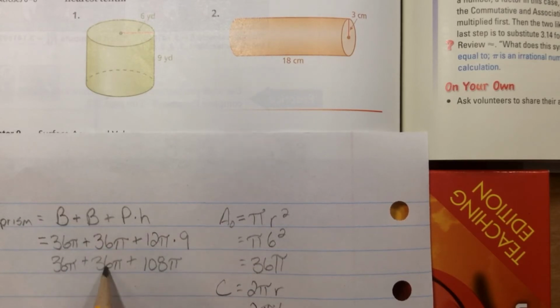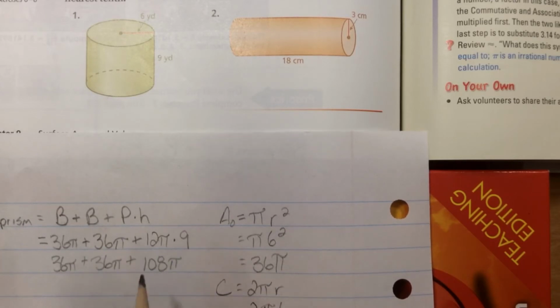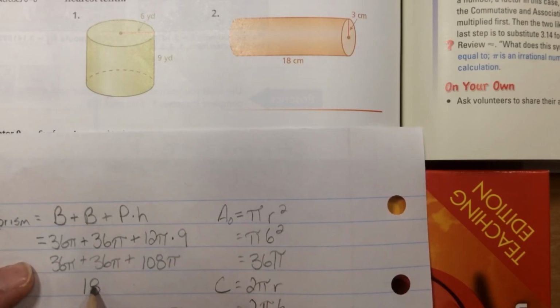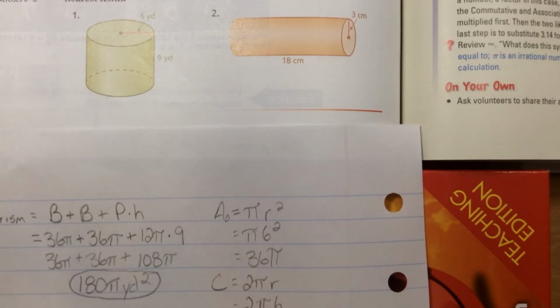And 36 and 36 is 72. And 72 and 108 is 180 pi. And it's yards squared because we're doing area. 180 pi yards squared.